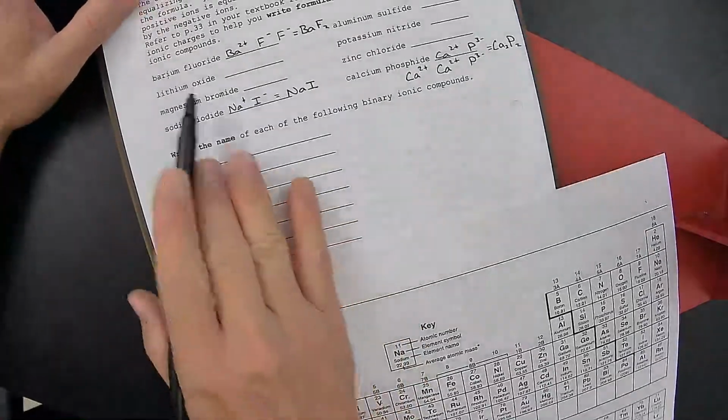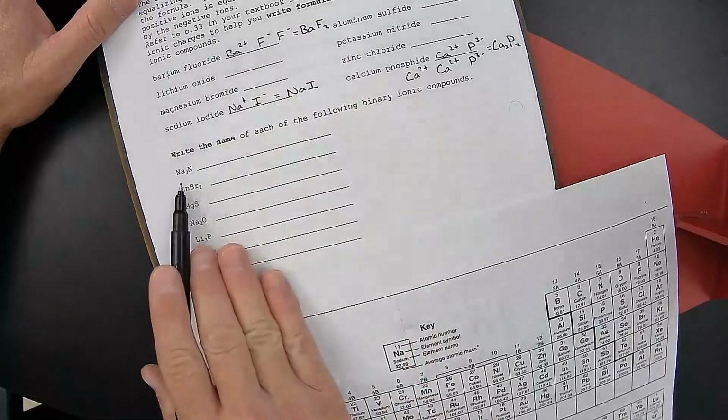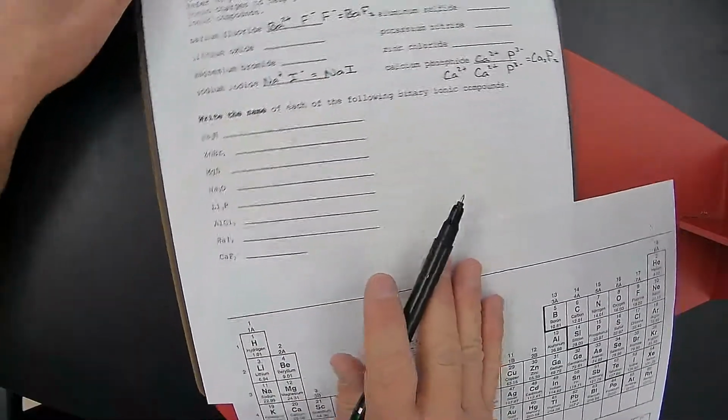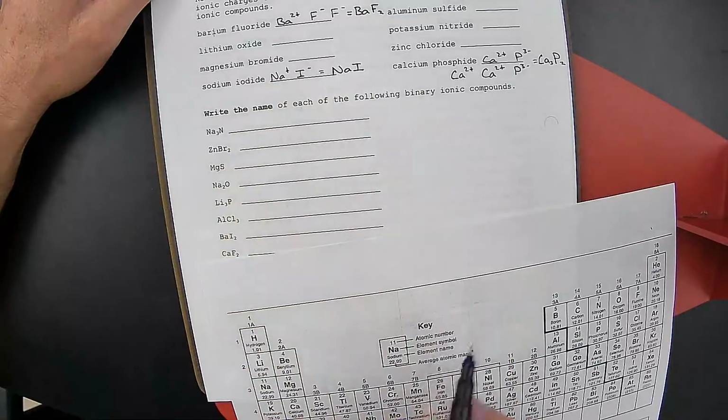In this video, we're going to look at, instead of the name to the formula, we're going to go from the formula to the name. But I still want us to write down the ions.